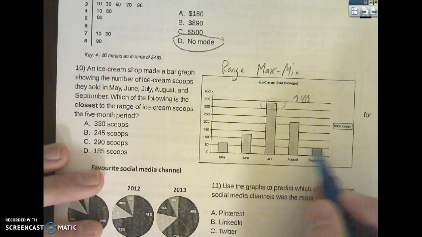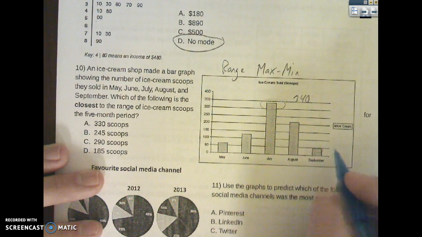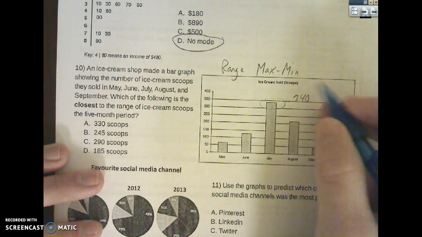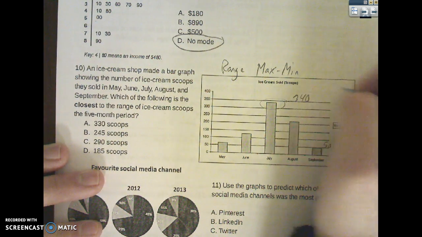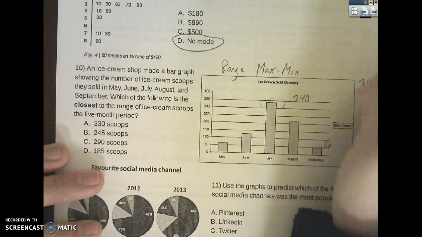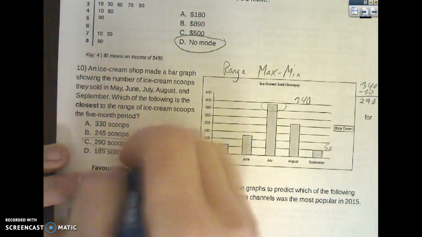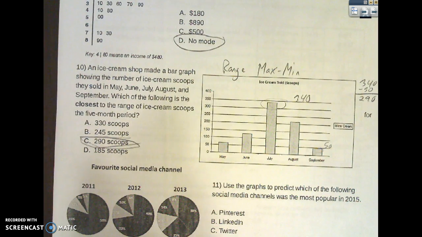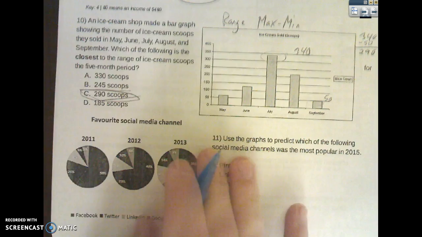My min is down here. It's a little bit less than 50, and we'll call it 50. So 340 minus 50, we're looking around 290 scoops. And that's a good problem because if you're in the ballpark there, you should be all right.